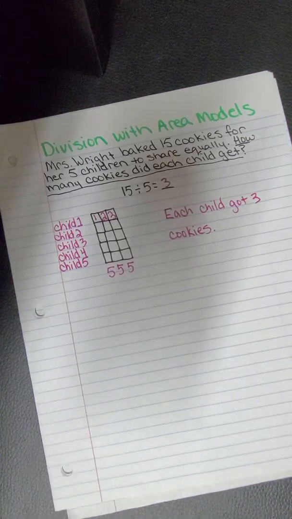Okay, now that you have watched the video, I want you to go to the assignment, division with area models, and I want you to solve the problem using an area model as your strategy, using an area model to model your problem.